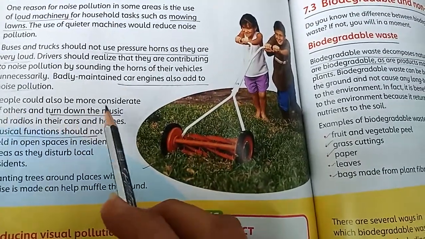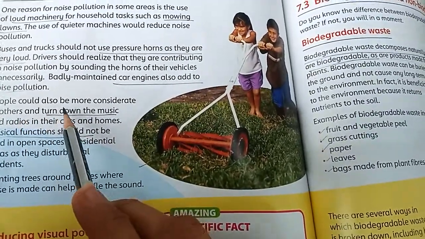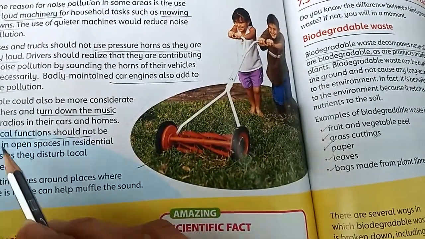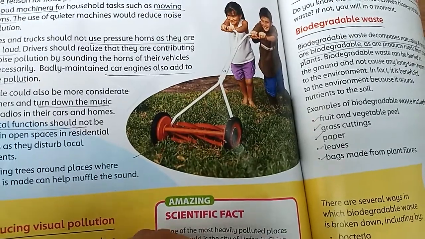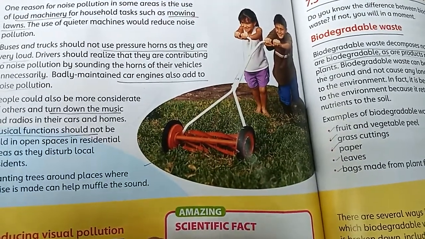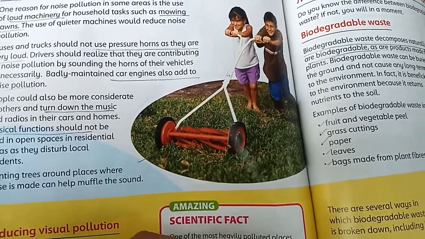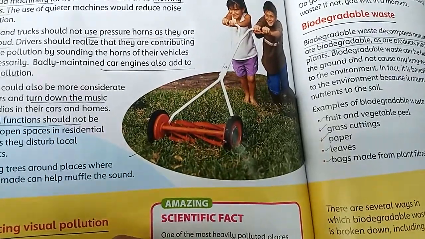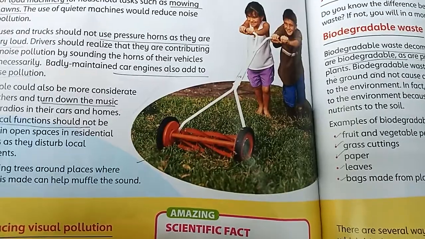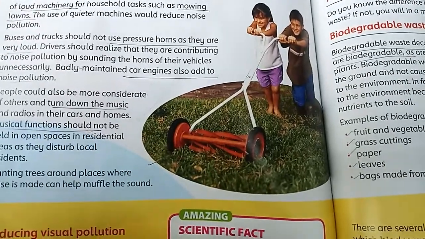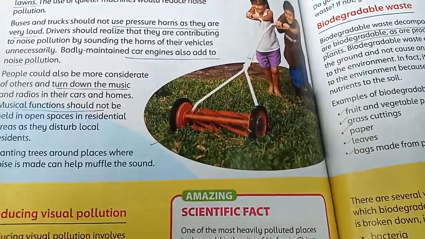People could also be more considerate of others, if they turn down the music and the volume of their radios in their cars and at their homes. And one more thing, musical functions should not be conducted in the open air and in areas where a lot of people are living, so it will also reduce the noise pollution.